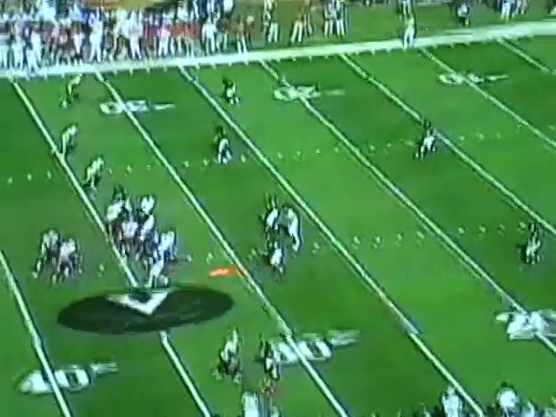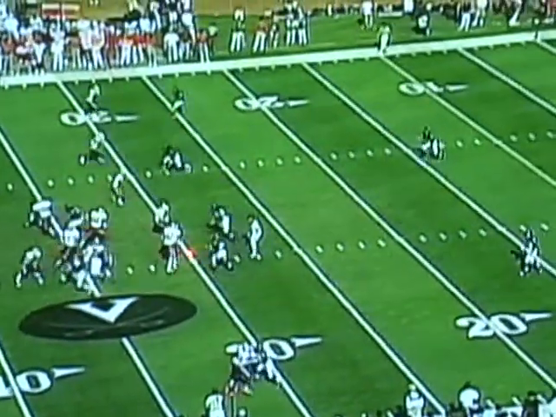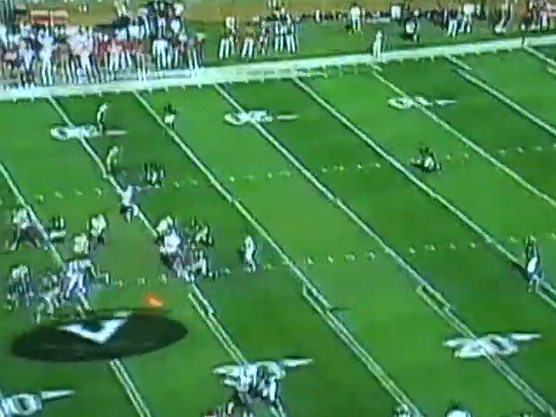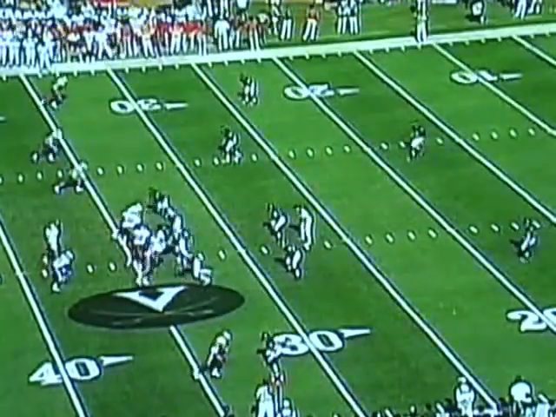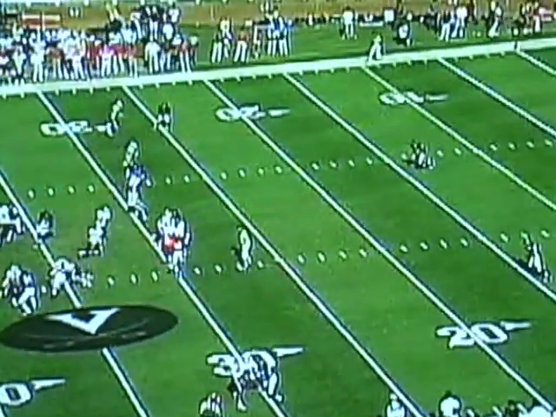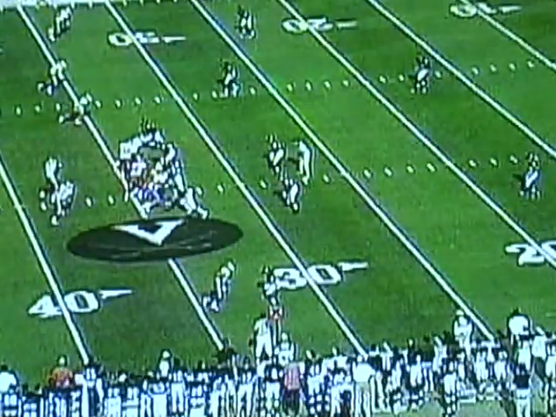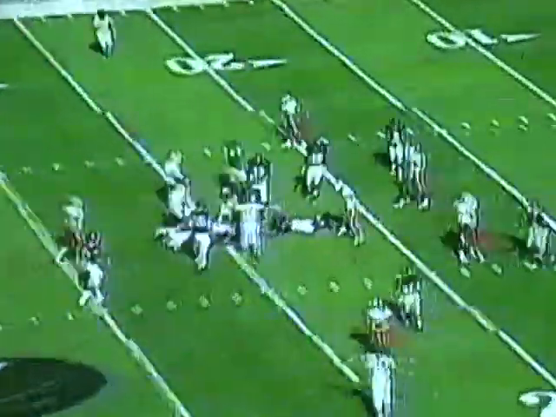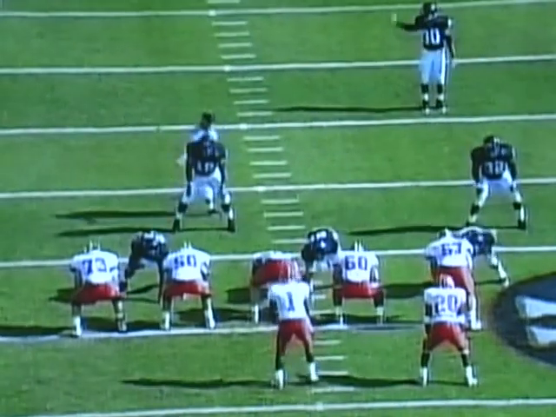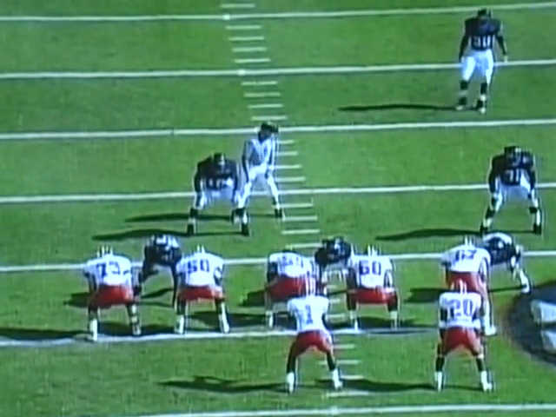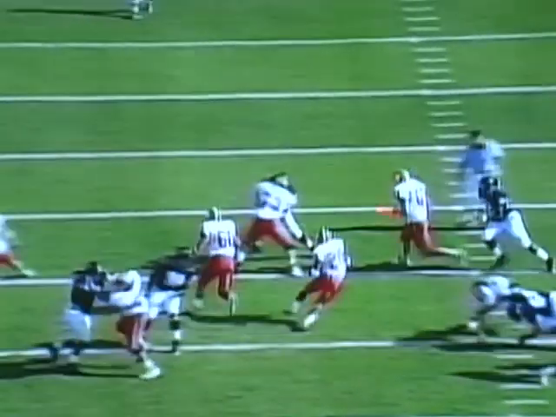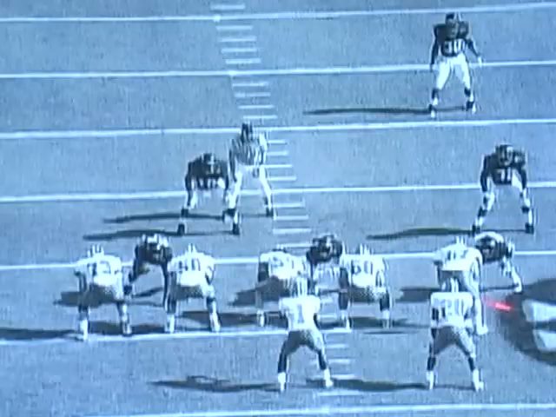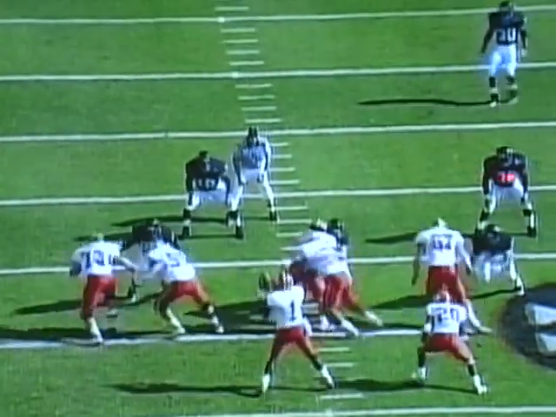Backside tackle in the apex, he's got to get that backer. He's got to bust. He should be on this backer. He's confused on which one he's got. Backside tackle's always got the first backer backside. Watch it from the end zone here. See, he's confused. His rule's first backer backside. There he is.